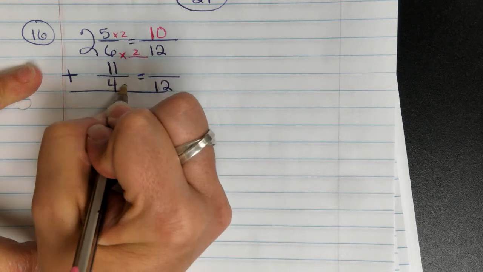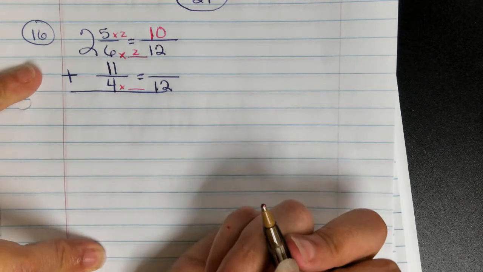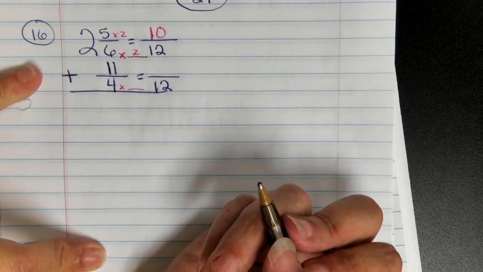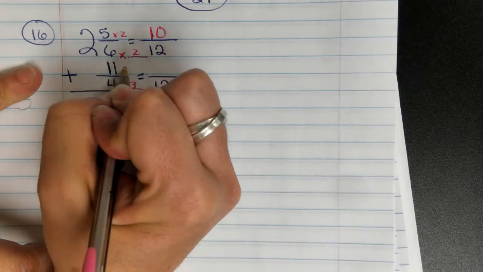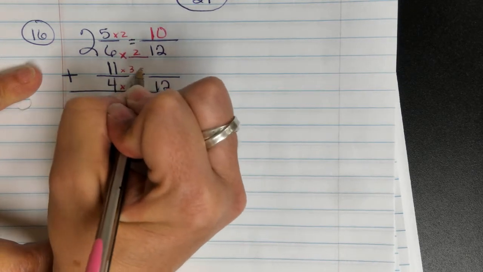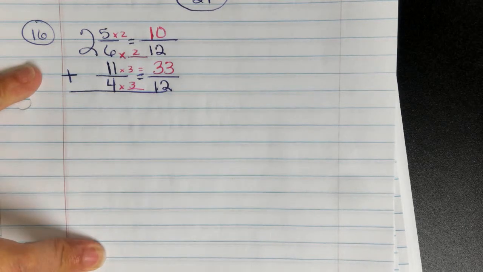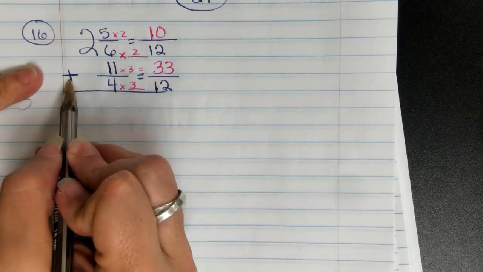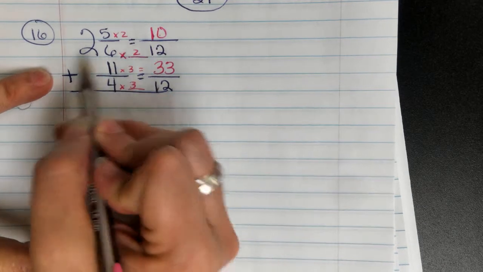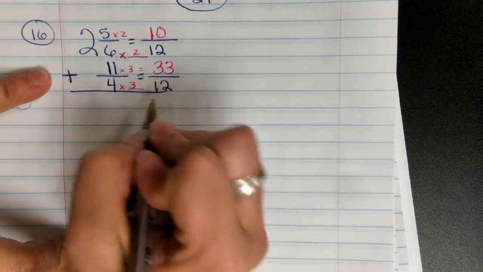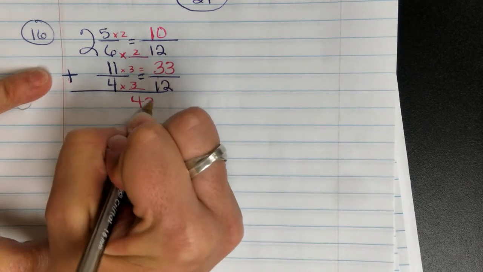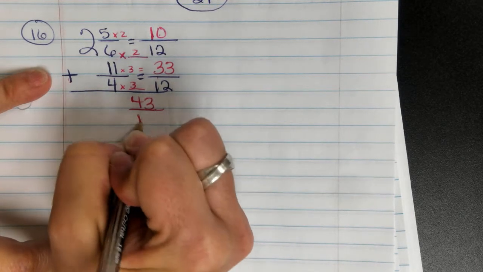Okay, 4 times what is 12? 3. And 11 times 3 is 33. I'm looking at a plus sign, so 10 plus 33 is 43 over 12.